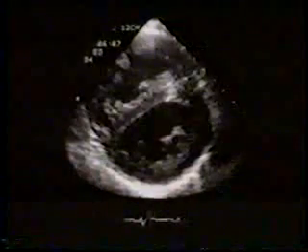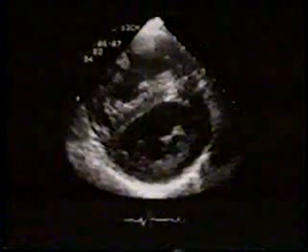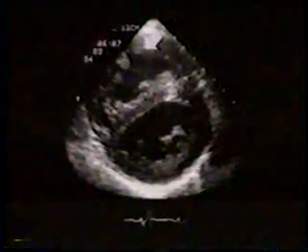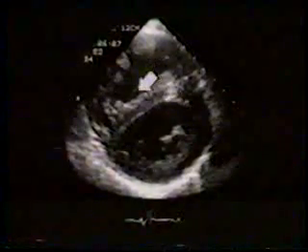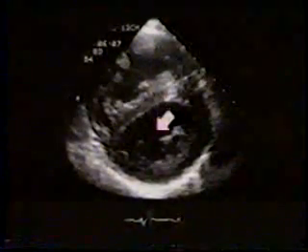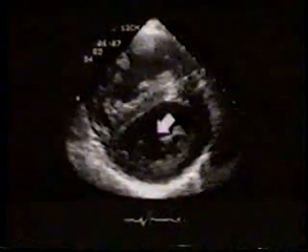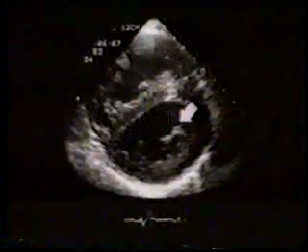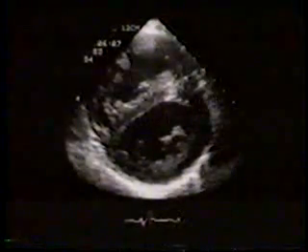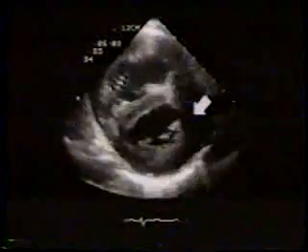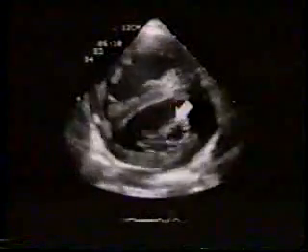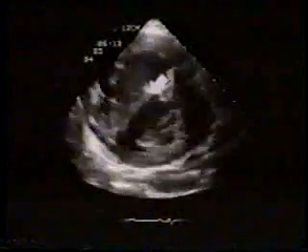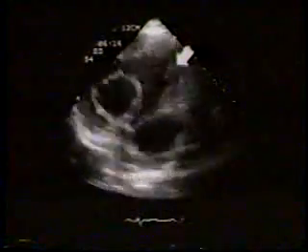This is the short axis view of the same patient. Note right ventricular hypertrophy, dilated right ventricular cavity, and normal left ventricular size. Now we will demonstrate the short axis scan in real time. Note normal left ventricular systolic function, large ventricular septal defect, and dilated overriding aorta. Here is the atretic right ventricular outflow tract and pulmonic valve.